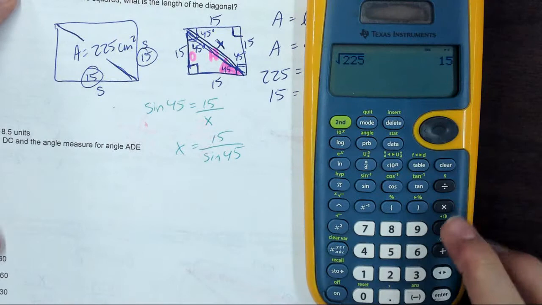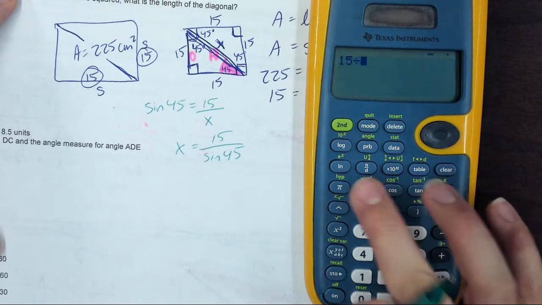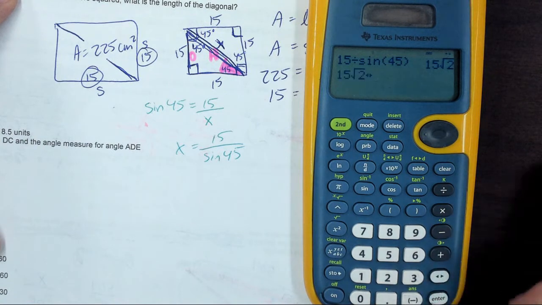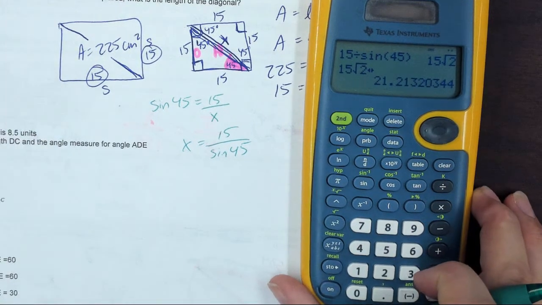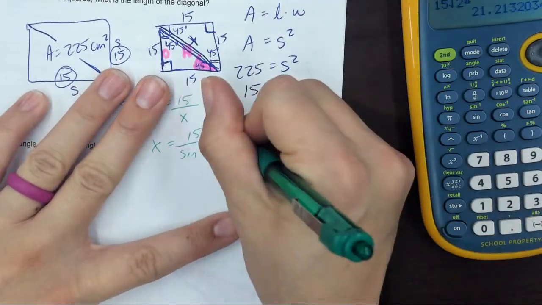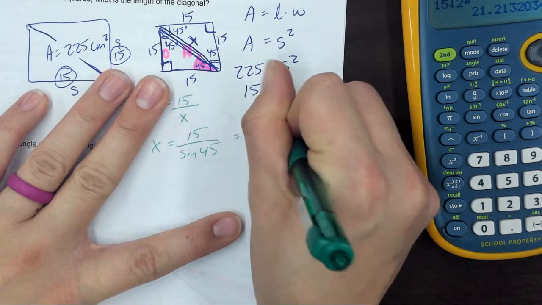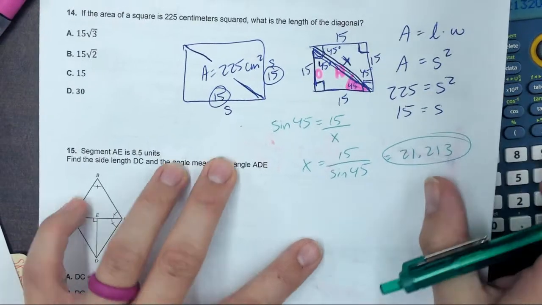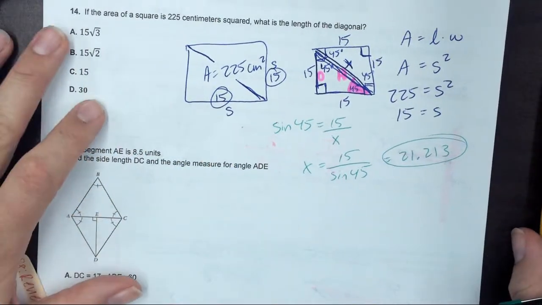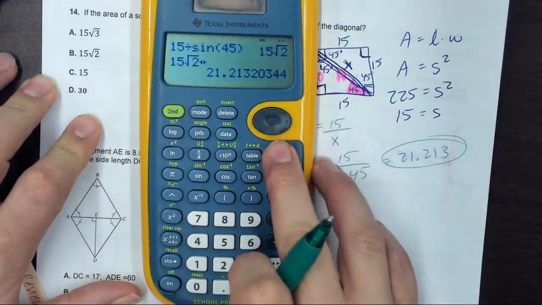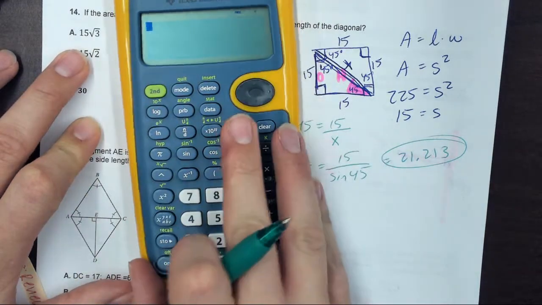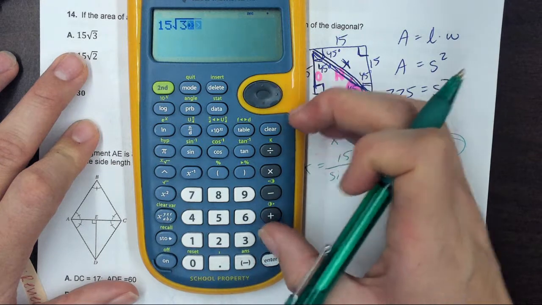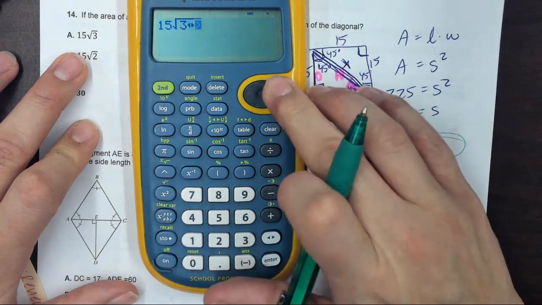Look at my calculator, so I've got 15 divided by sine 45. Let's make that a little bigger. Okay, so 21.2, 1, 3, blah, blah, blah. That is the answer. That's the length of the diagonal. So when you look at your answer choices, again, just plug each one of these in your calculator to see which one it is. All right, so again, you won't have this calculator in the FSA, which means it'll automatically get you the decimal.